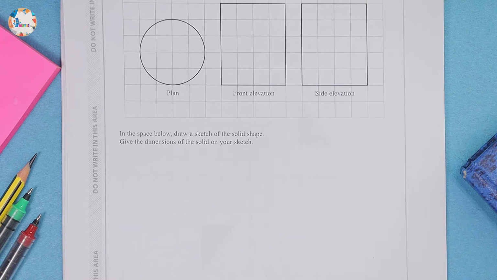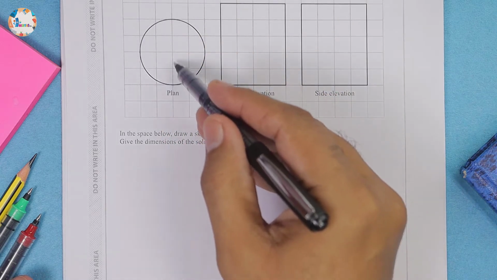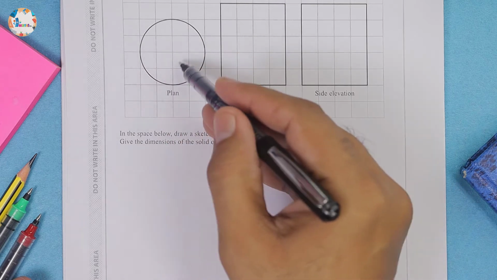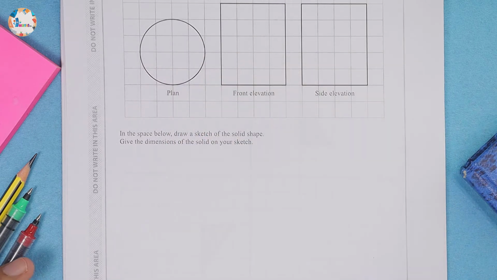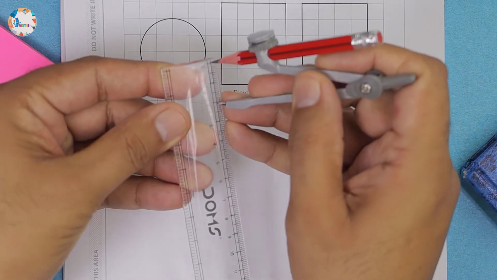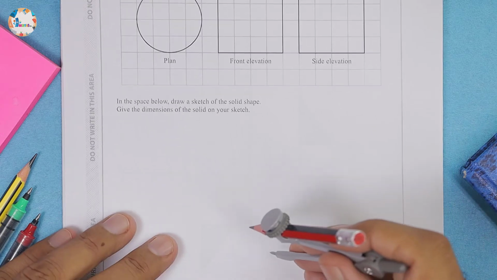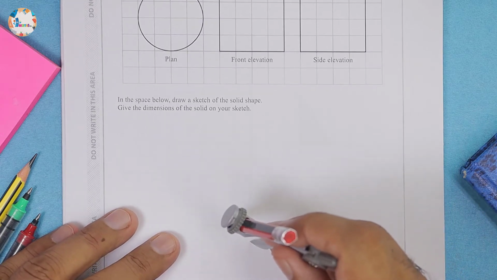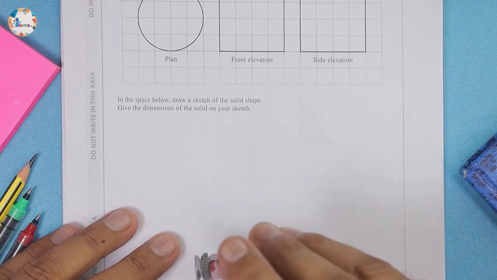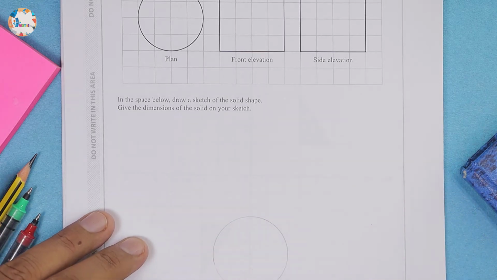So from here we know that this is the base. So this is 2 centimeter radius, 2 units radius. So we can take a compass and draw roughly, like for example over here we can draw a cylinder. It will be a cylinder, like for example this one.